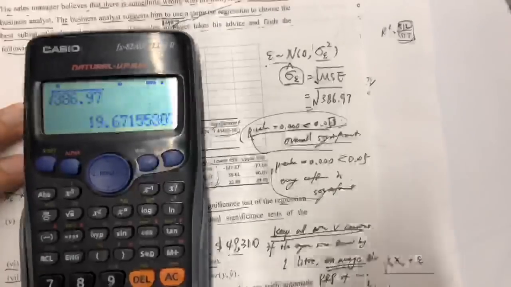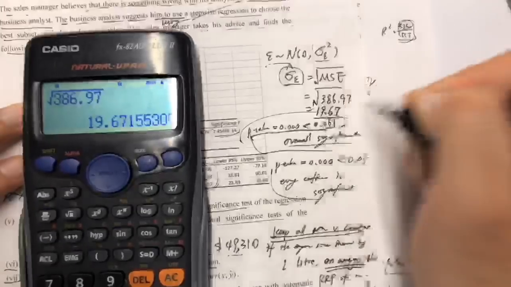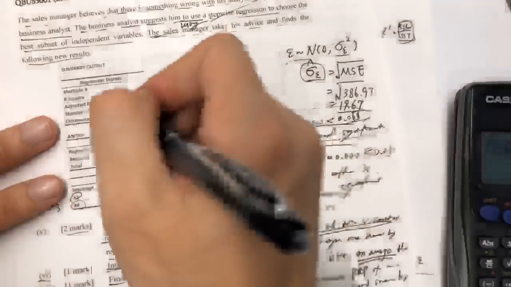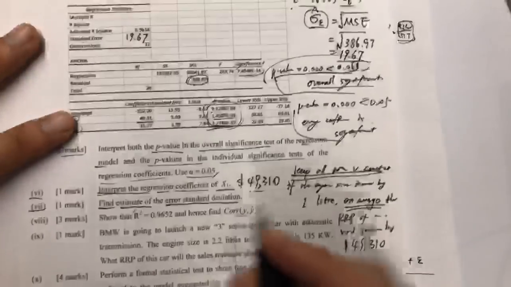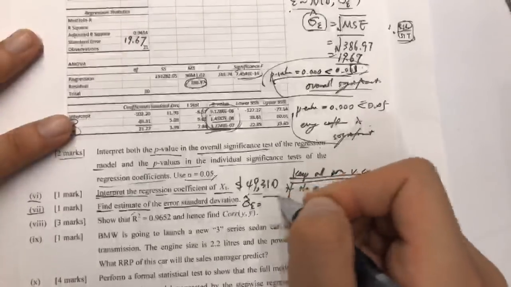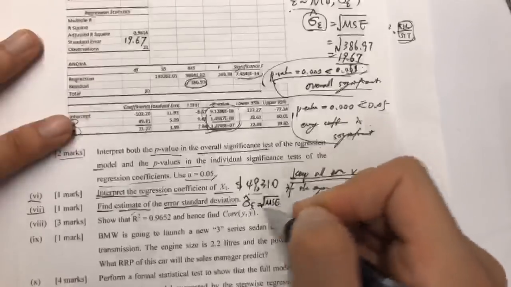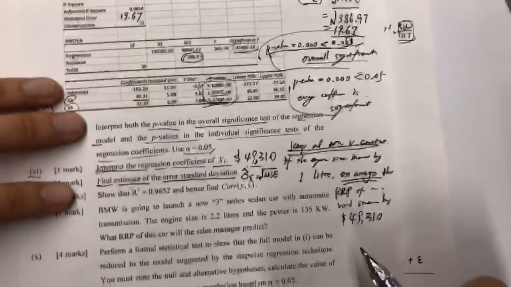So square root of 386.97, it's finally 19.67, okay, 19.67. So we can just put 19.67 over here, okay? So the estimate of error standard deviation sigma epsilon hat is equal to square root of MSE, and it is just the standard error, okay?